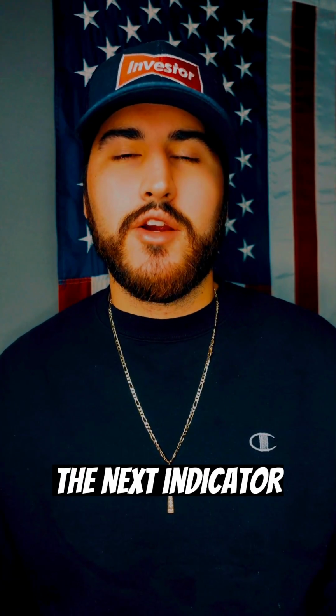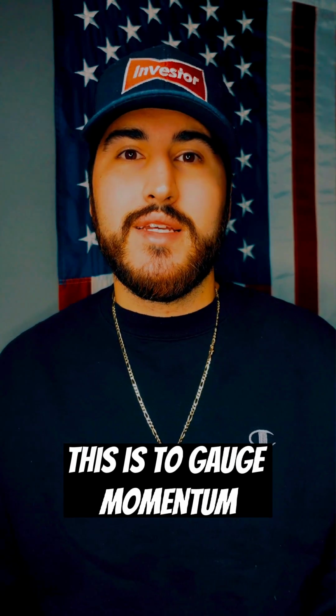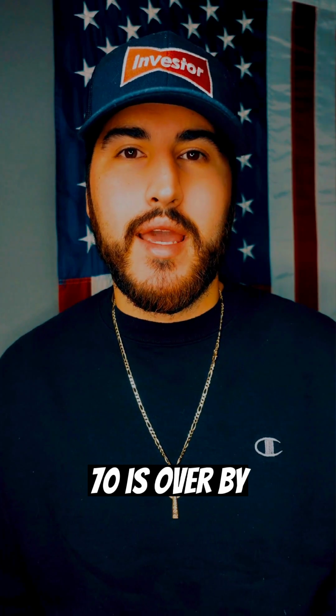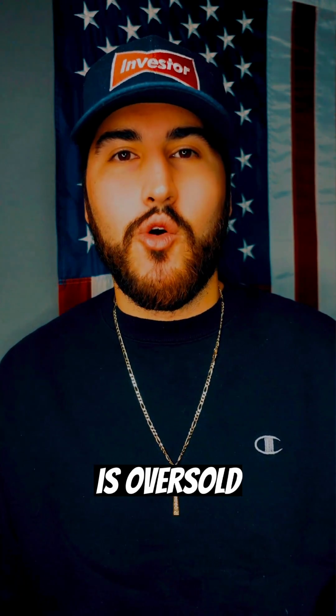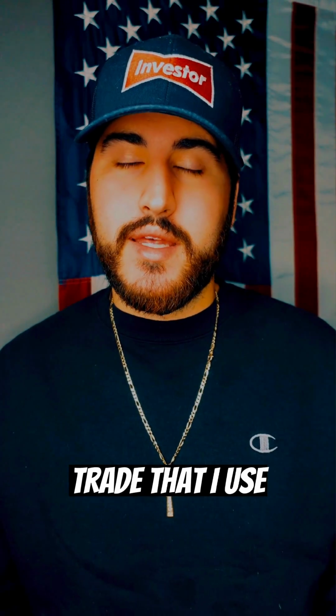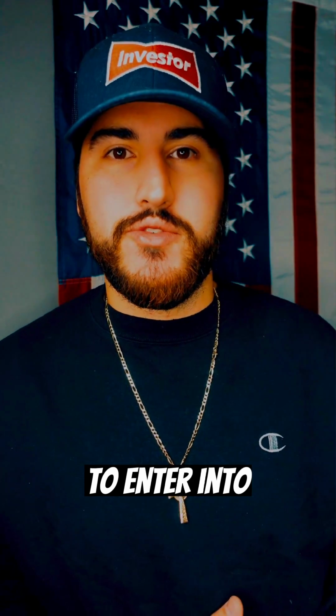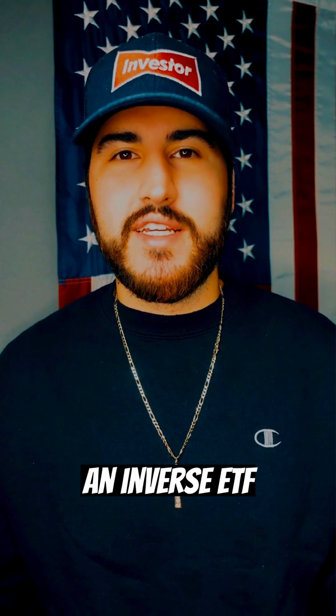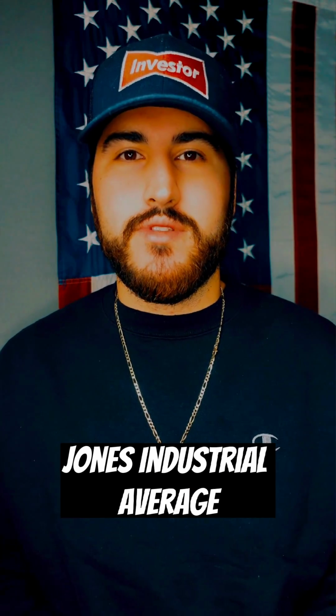The next indicator I use is the RSI. This is to gauge momentum. Anything over 70 is overbought, and anything under 30 is oversold. Let's walk through a trade that I used both of these to enter into. The trade was on the SDOW, which is basically an inverse ETF shorting the Dow Jones Industrial Average.